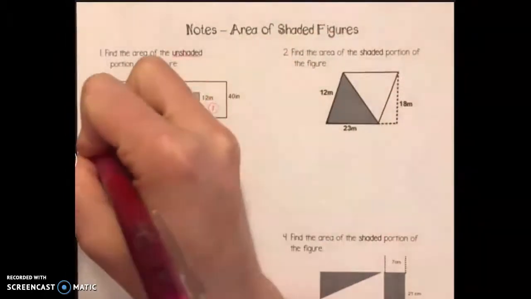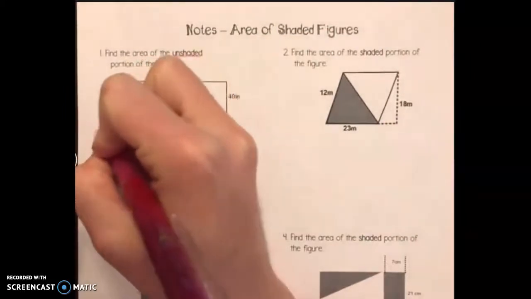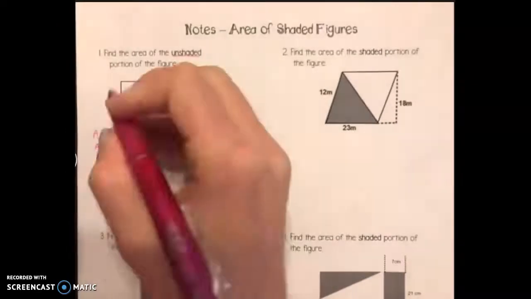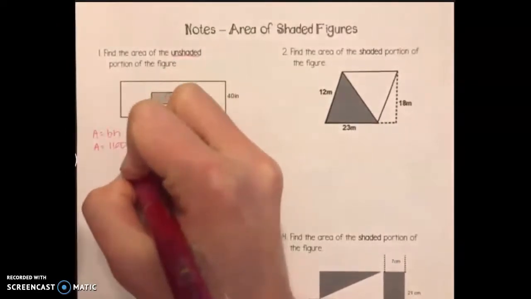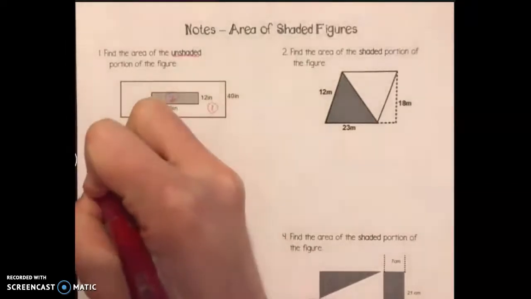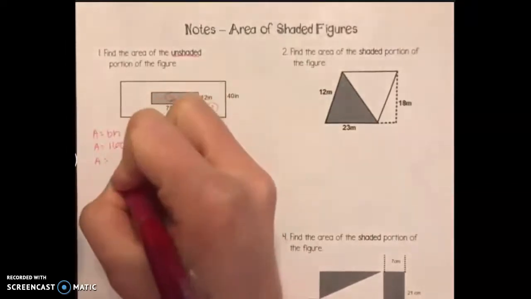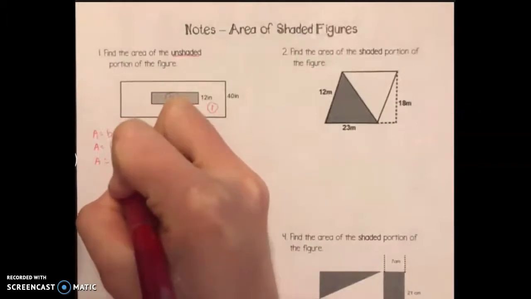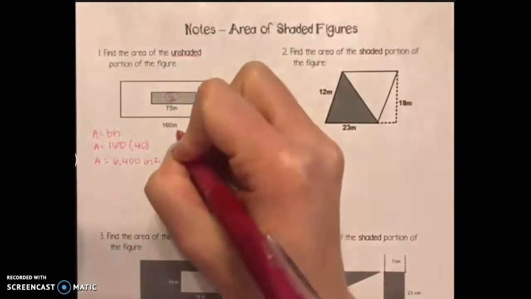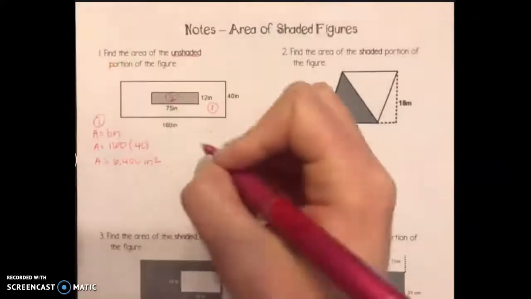So our first figure is a rectangle, so we're going to do base times height. So area equals a base of 160 times a height of 40. So my area equals 6,400 inches squared. Okay. Oh, and this was for 1.